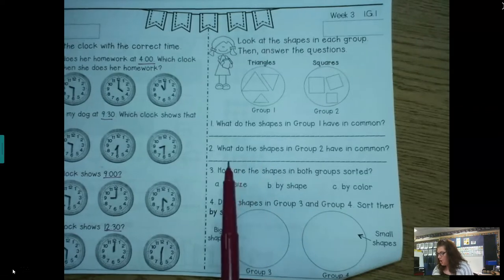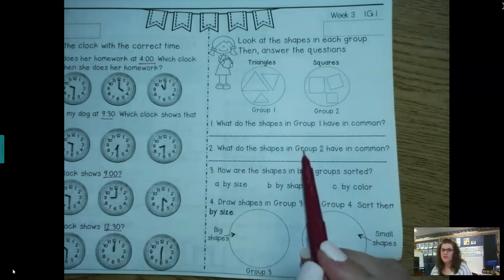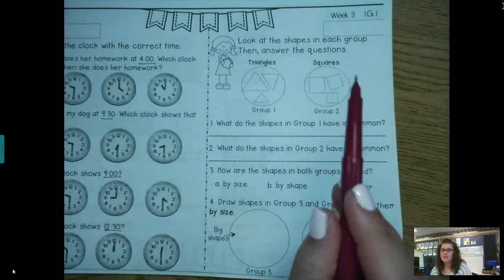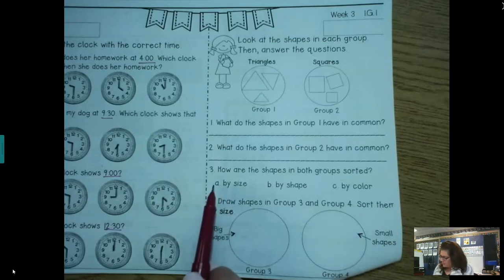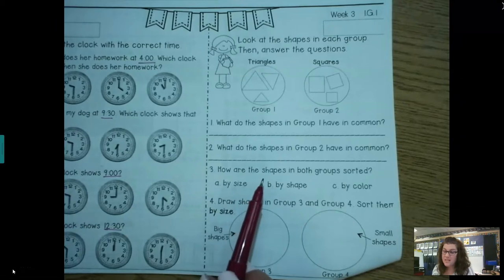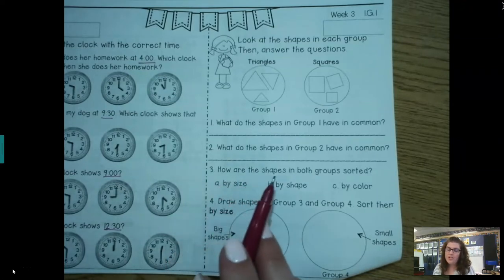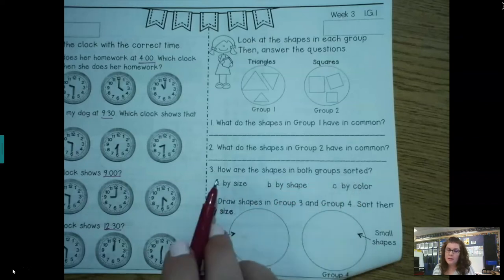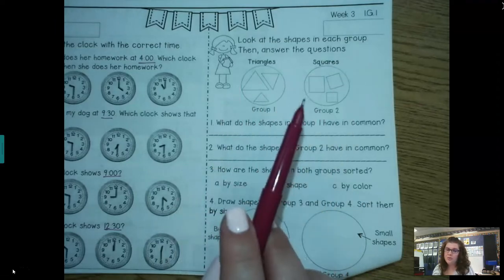Okay, number 2. What do the shapes in group 2 have in common? So now we're looking at group 2. What do these shapes have in common, or why are they similar or the same? All right, number 3. And if I'm going too fast, or if you're not hitting pause to work on these, hit pause and you can get caught up. That is the beauty of learning on the computers. You can pause me anytime you need to. Number 3. How are the shapes in both groups sorted? By size, by shape, or by color? How is each group sorted?